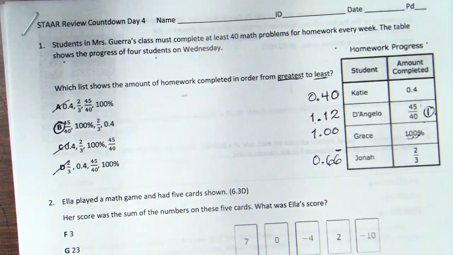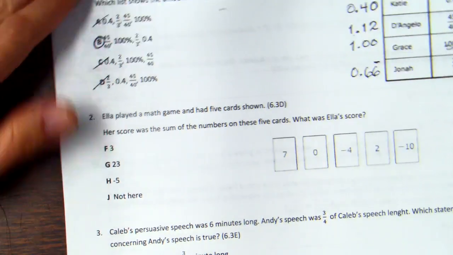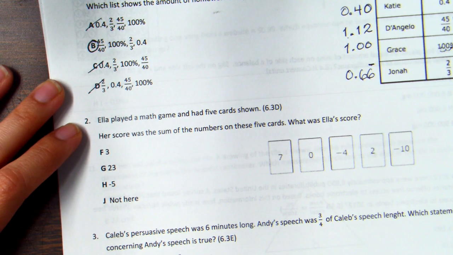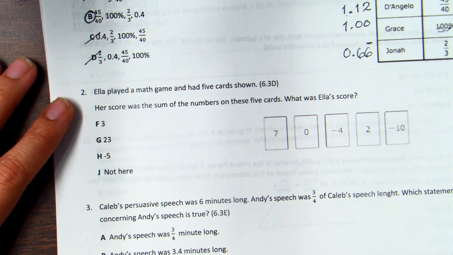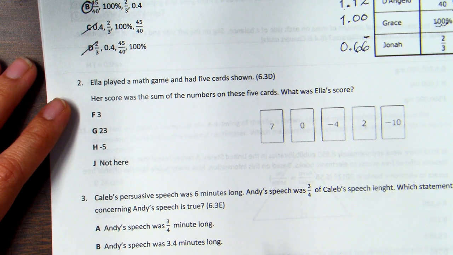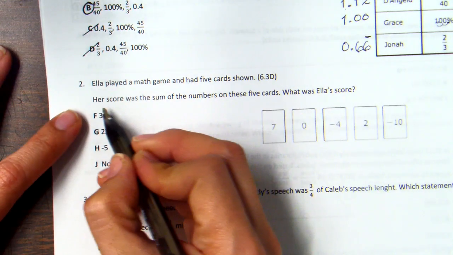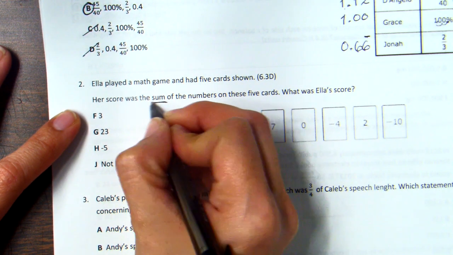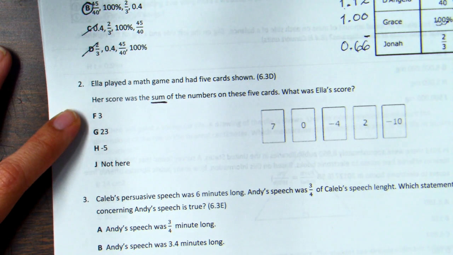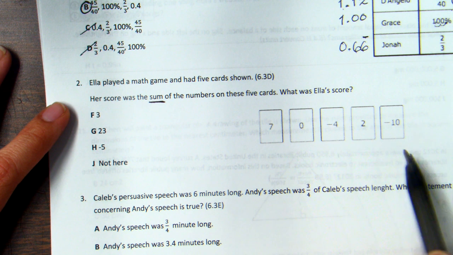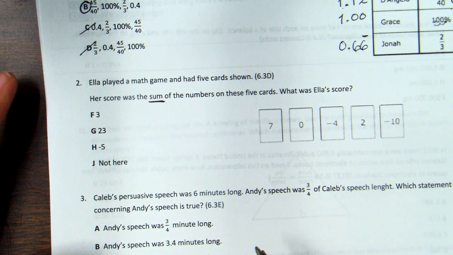Okay. Number 2, you need to find the keyword. I told you, you need to read everything carefully, but because we're recording the video, I'm just going to help you with the problem. Here it says her score was the sum. So that is the keyword. We're adding what? We're adding integers because you have positive and negative numbers.